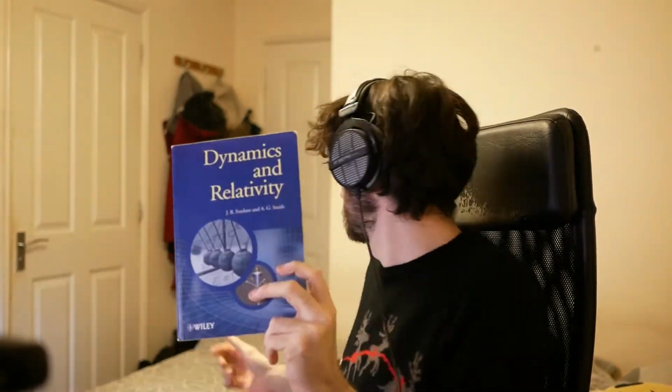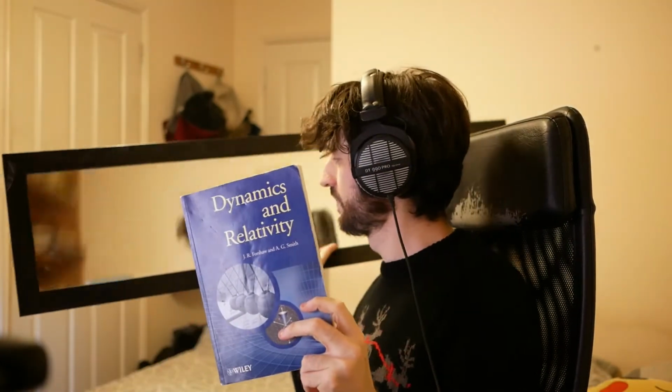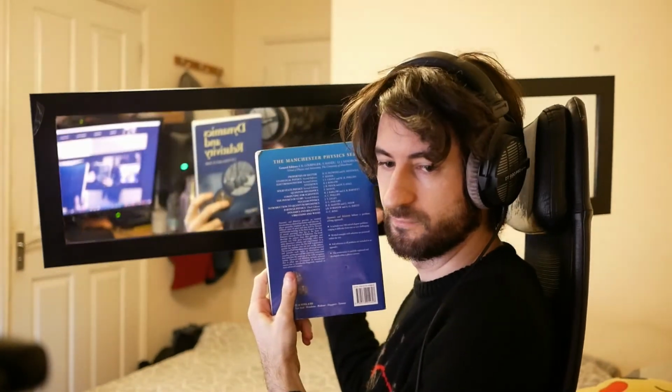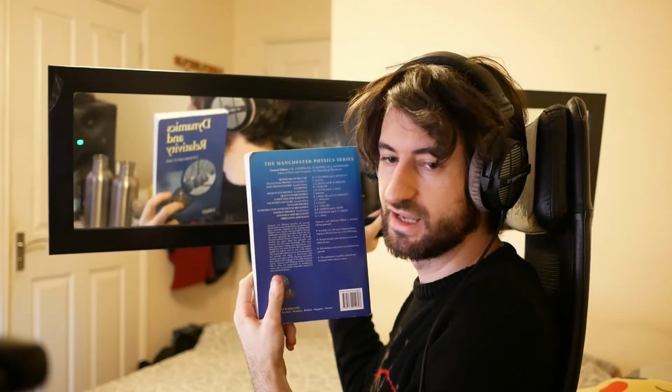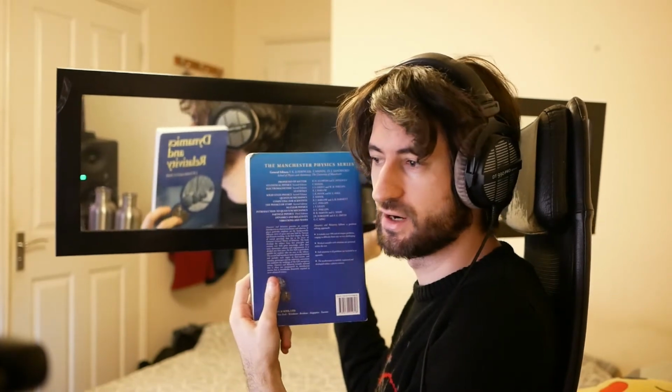Here's a book, a good book, Dynamics and Relativity. I'm going to turn the book around to show it in the mirror, and you'll see that the text flips. It says Dynamics and Relativity the wrong way around. You see, it's flipped left to right.